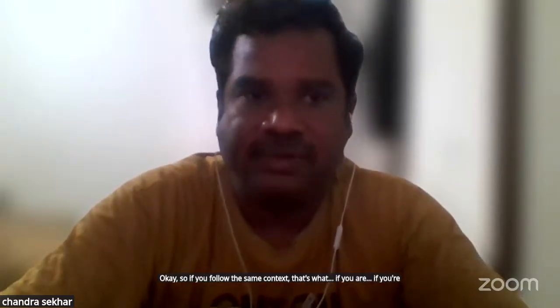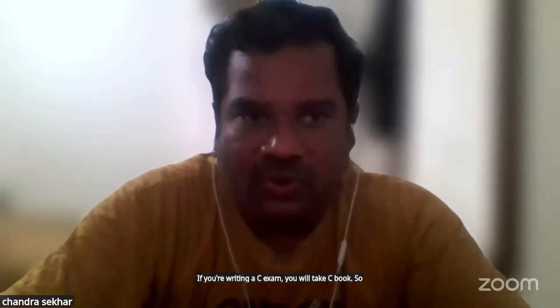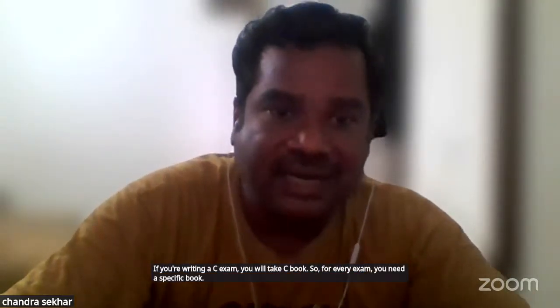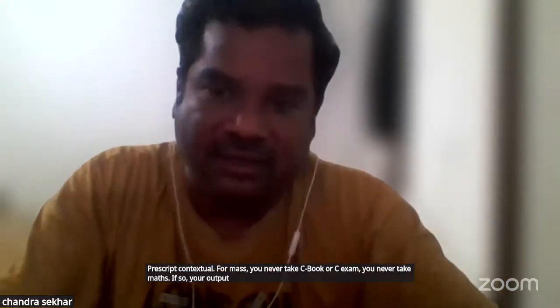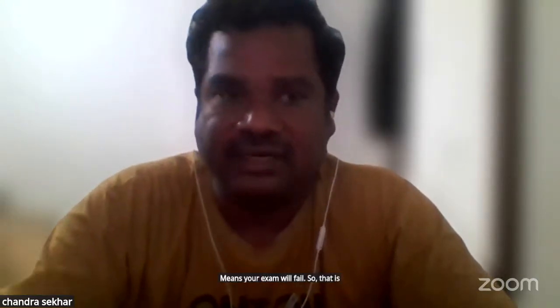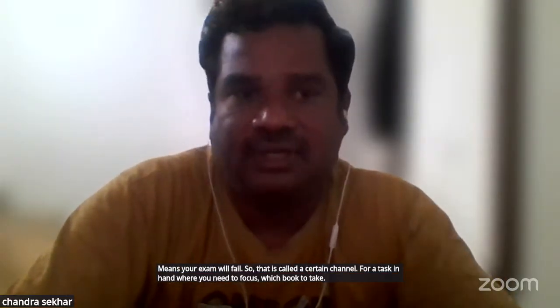If you follow the same context, it is like this: if you are writing a maths exam, you will take the maths book. If you are writing a C exam, you will take the C book. So for every exam, you need a specific book, a specific context. For maths, you never take the C book. For the C exam, you never take maths. If so, your output will fail, meaning your exam will fail. So that is called attention. For the task at hand, where you need to focus, which book to take for which exam, that is called the attention mechanism, simply.